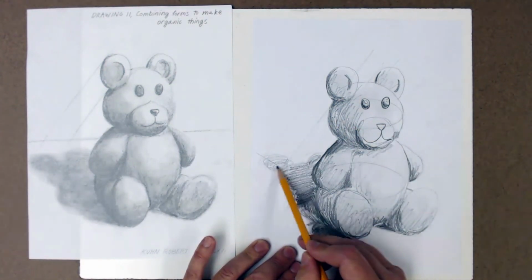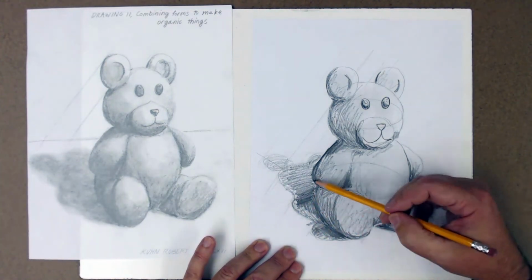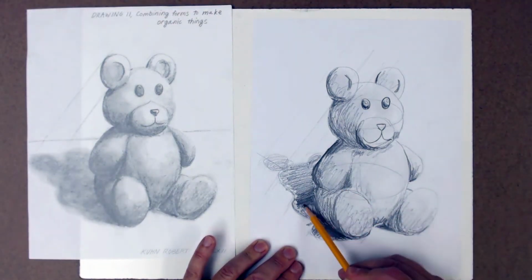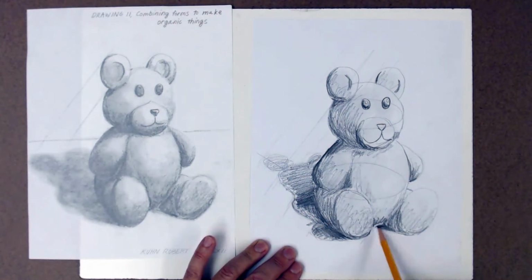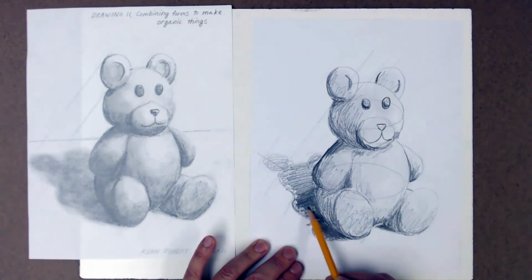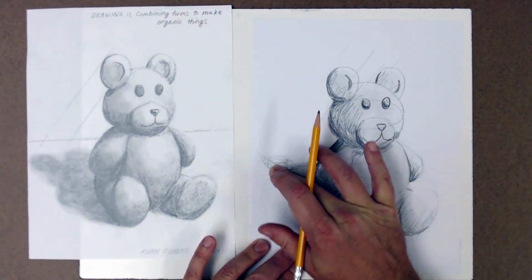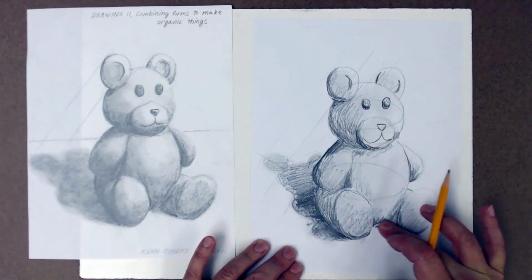And right here, this ear, see, it's so much further away. So I'm just going to make that shadow a lot lighter than it would be, especially down here where it's going to be connecting with the object.